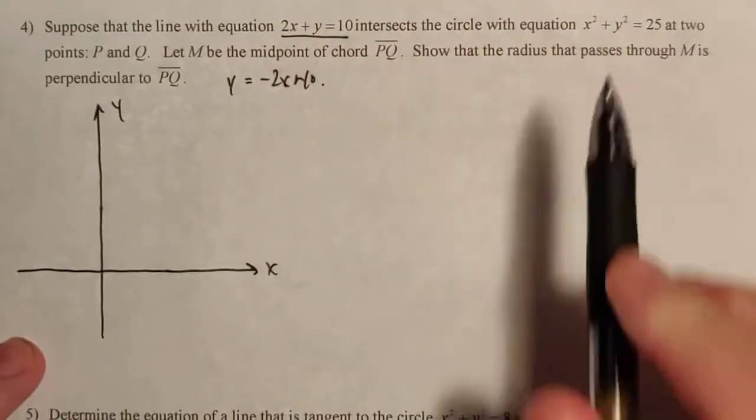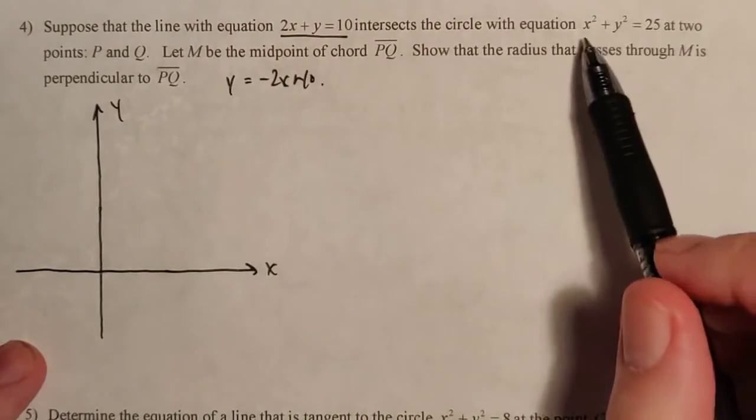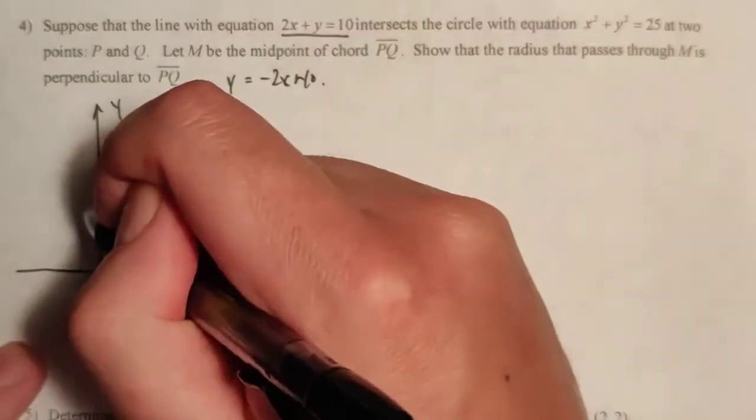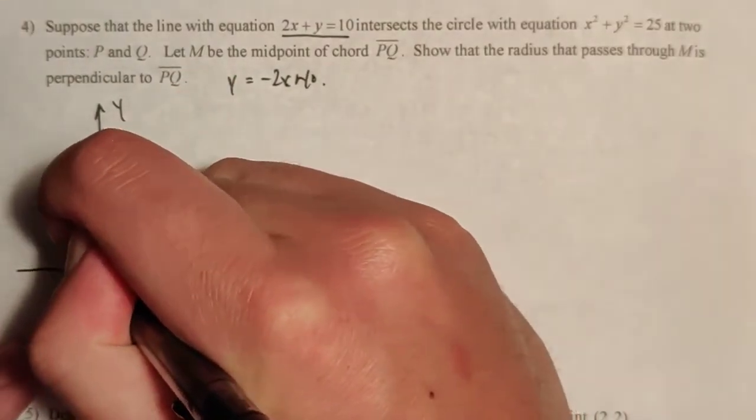This is the equation x squared plus y squared is 25. Now, the nice part about this is that this is x minus 0 and y minus 0. So this circle is centered at the origin, at (0, 0), and it should have a radius equal to 5. So we can draw a circle like this here.